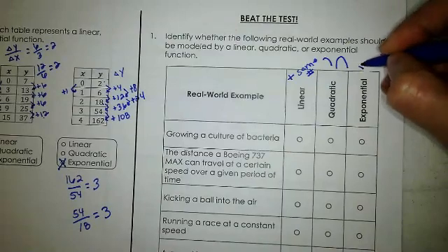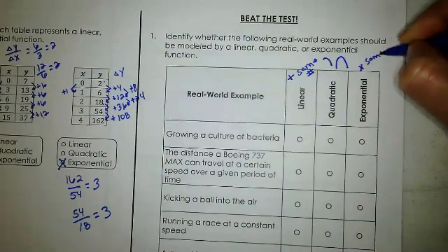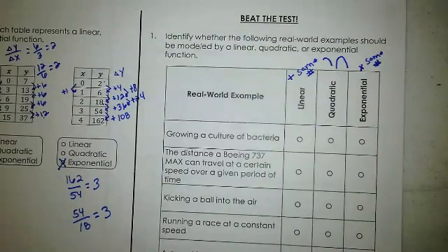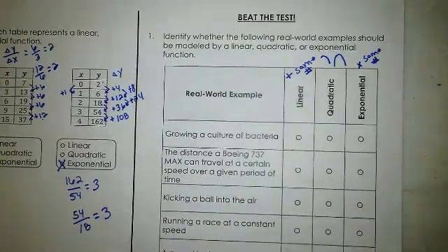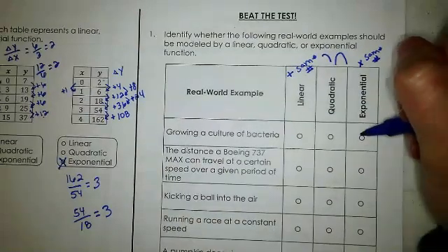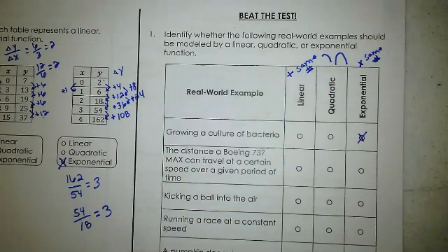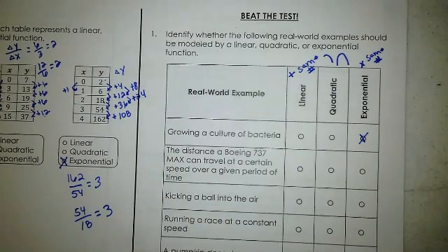Exponential would mean you are multiplying by the same number every time. So growing a culture of bacteria, probably not just like adding 2 every time. It's not an object that's falling or being launched. So it's exponential. It's going to double or triple or cut itself in half.